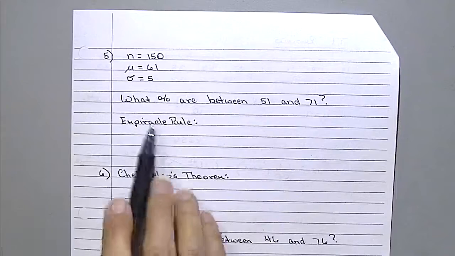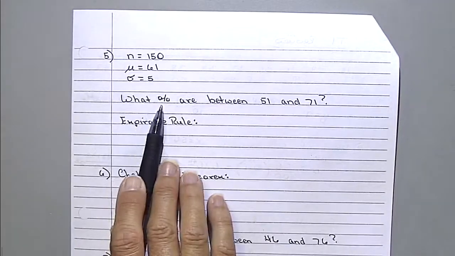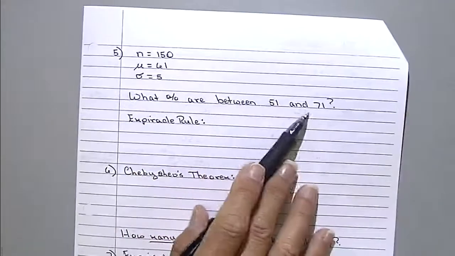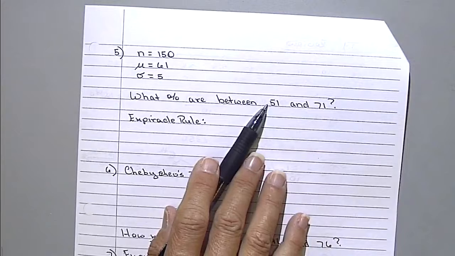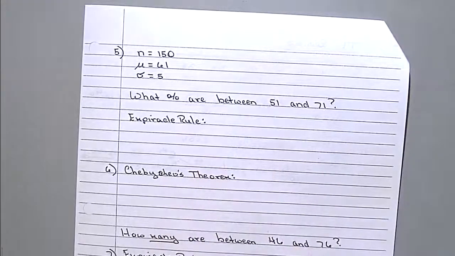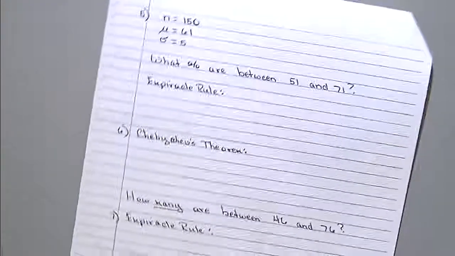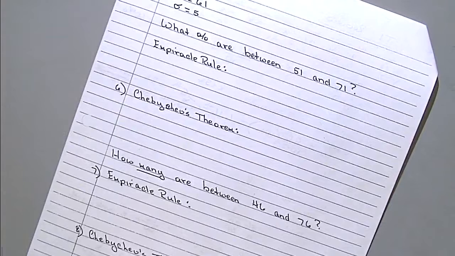And then they asked what percentage is between 2 numbers. Now listen, I've got 2 choices when they ask me what percent is between certain numbers. I can use the empirical rule or I can use Chebyshev's, right? I've got those 2 possibilities.